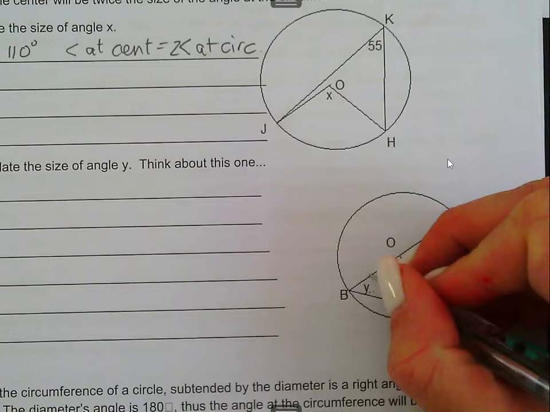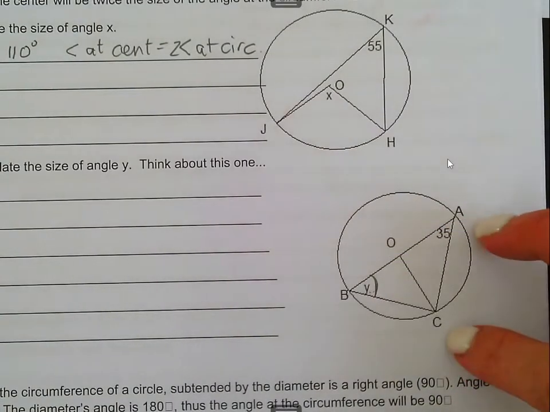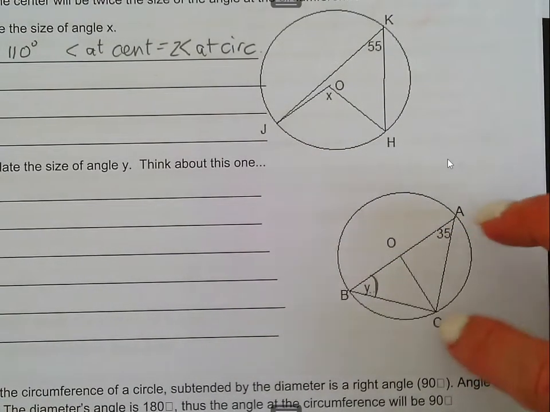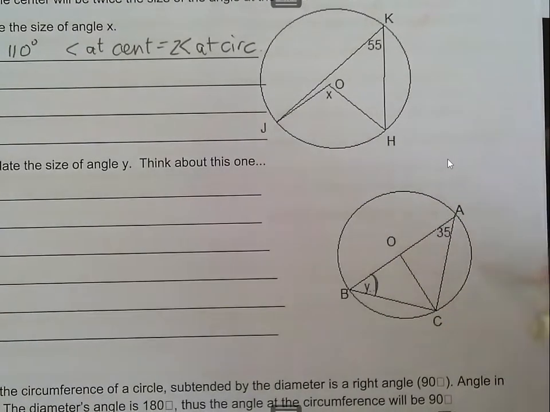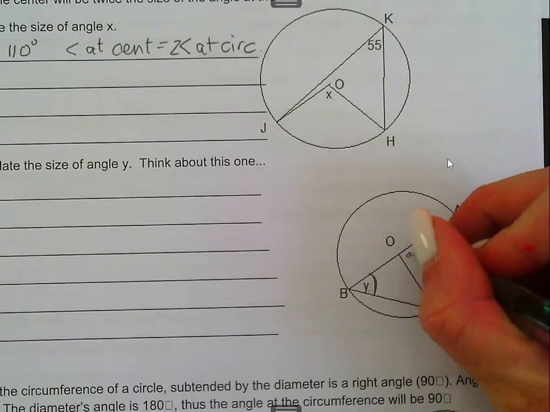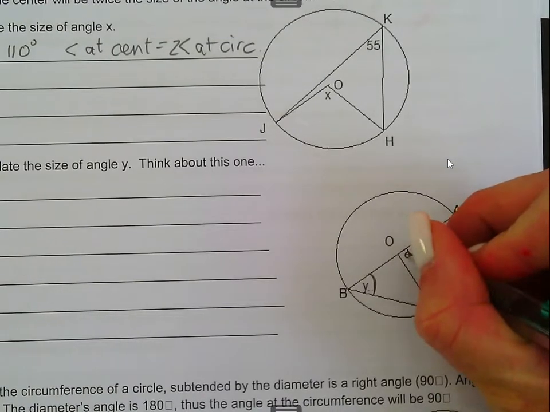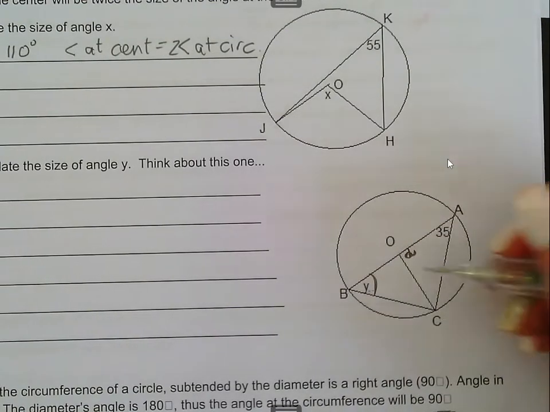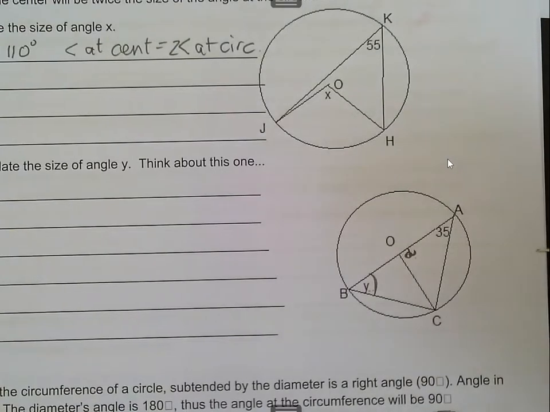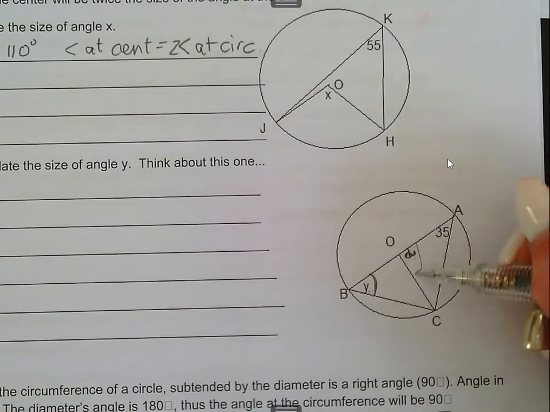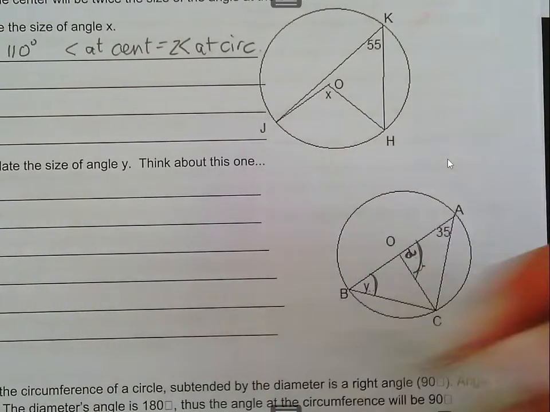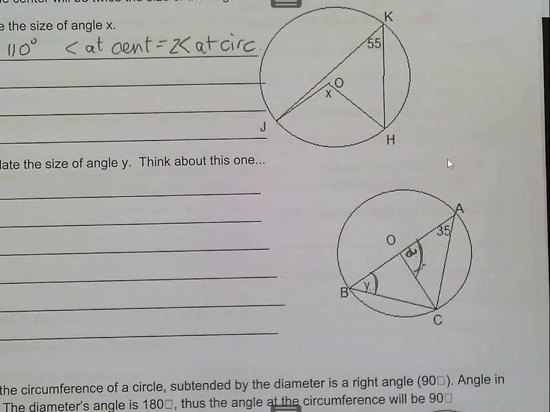So I see that that is the angle at the circumference. Can you see that? And it is being subtended by AC. And AC also subtends another angle. This one, I'm just going to call it A so you know which one I'm referring to. It also subtends A, which is the angle at the center. Now, if I could find a way to find A, that would mean that I have Y. Do you agree with that? Can you think of a way to find angle A?